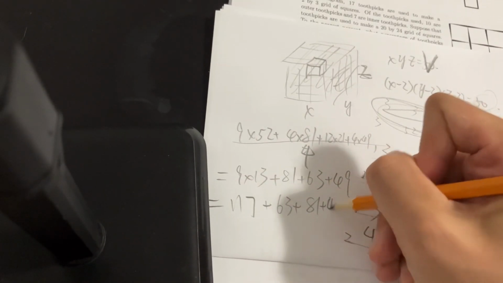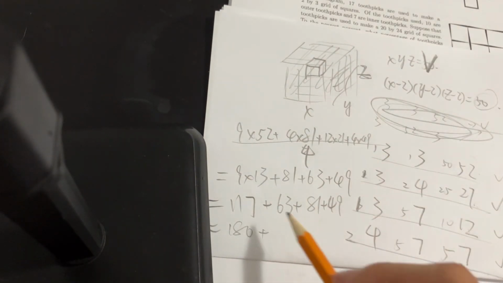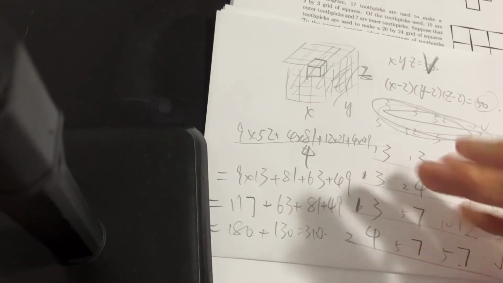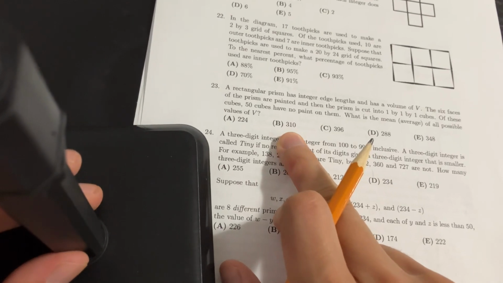Switch the order so we can make 10. Looks better: 180 plus 130 is 310. Do you have that option? Okay, 310, here we go. So the answer is B.